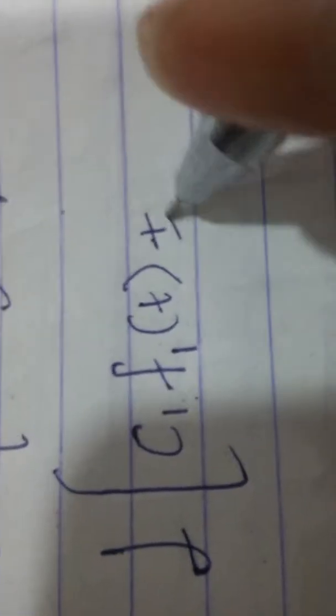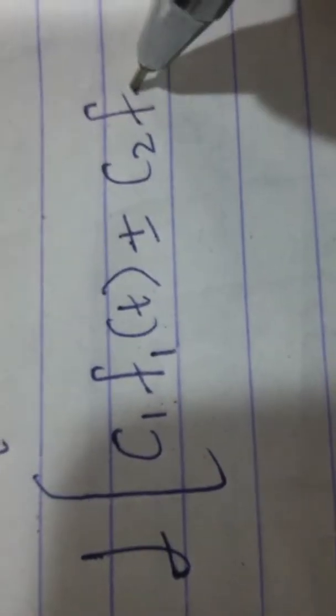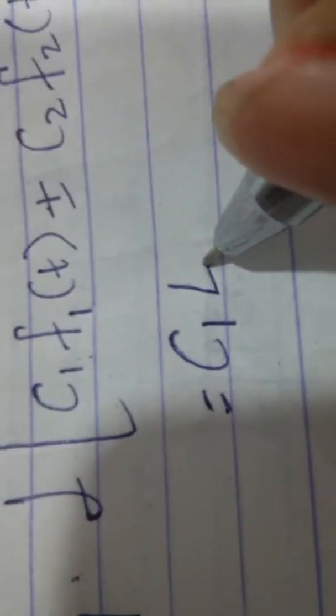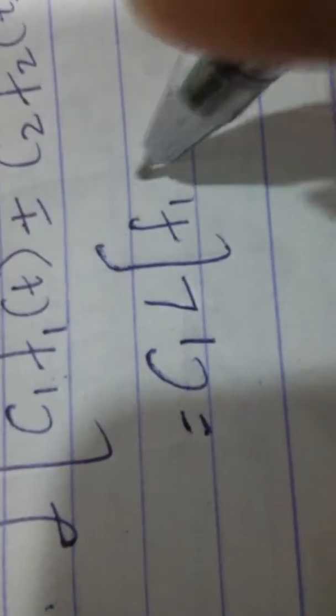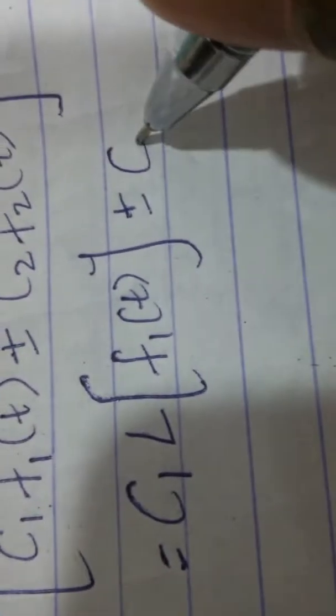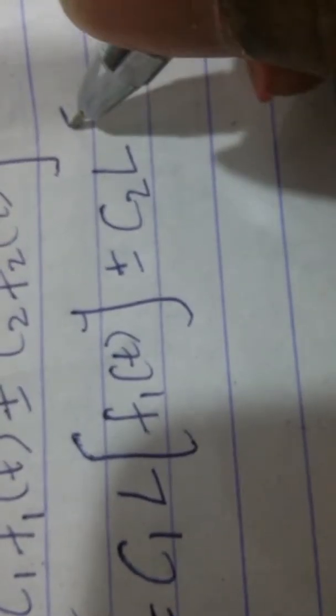And what is another formula? The fourth one is L of c1 f1 of t plus or minus c2 f2 of t is equal to c1 L of f1 of t plus or minus c2 L of f2 of t, okay.